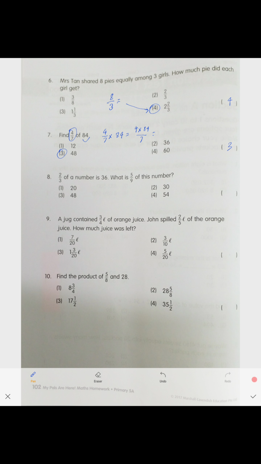8. 2/3 of a number is 36. What is 5/9 of the number? Okay, so 2/3 of a number is 36, right? So we need to find 3/3 of a number. Before finding that, you find 1/3 of the number. So if 2/3 of the number is 36, then 1/3 of the number is 18, right? So 3/3 is 18 plus 36, right? So that's gonna be what? That's gonna be 54.